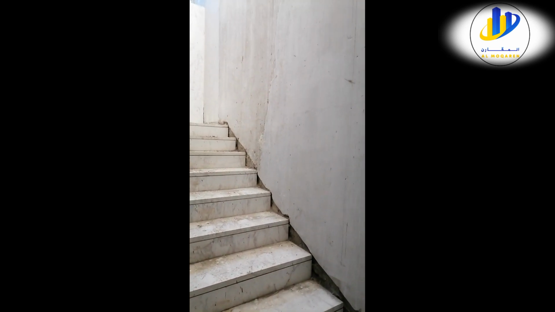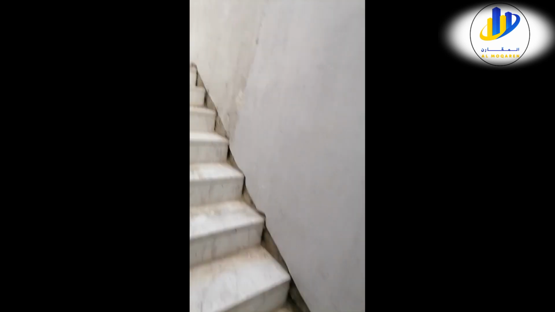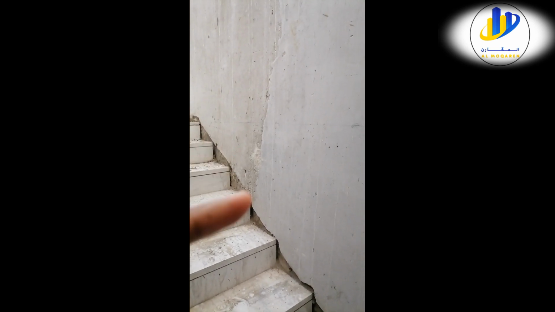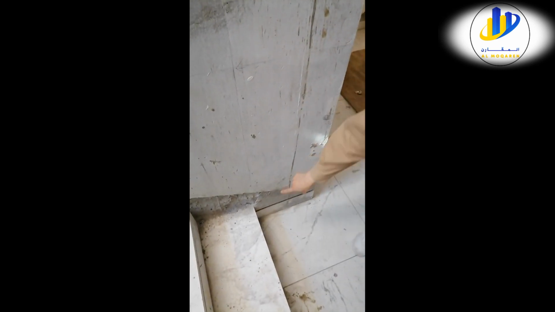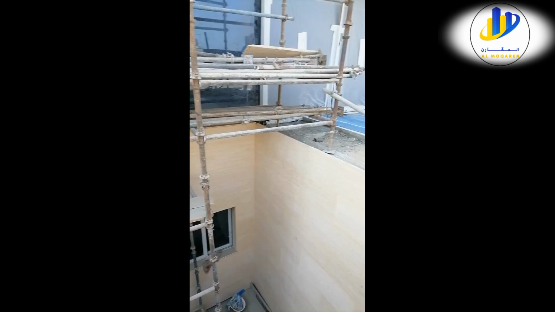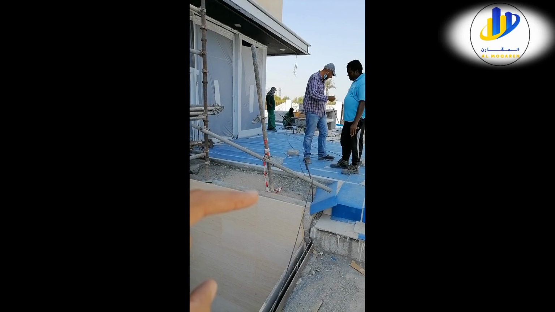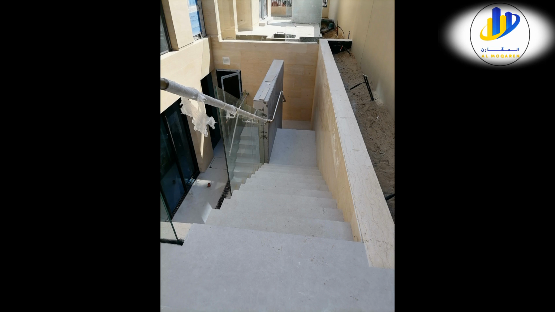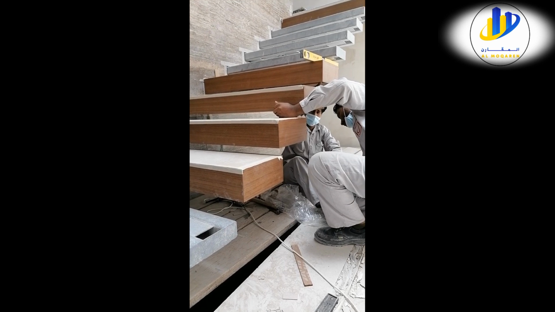This staircase here is a usual, normal concrete staircase. We just decided to make the panel, instead of having a normal panel, with a steel U-channel following the steps, which gives a more luxurious look. Here is another kind of steps with anti-slip golden color. And for the external it can also be cladded with marble, granite, porcelain, and we put a glass rail on each side.